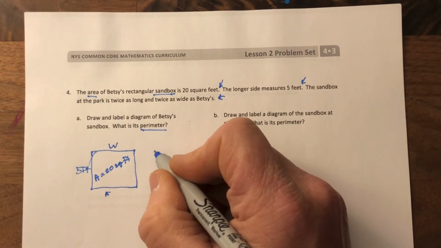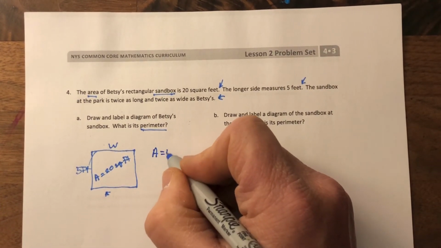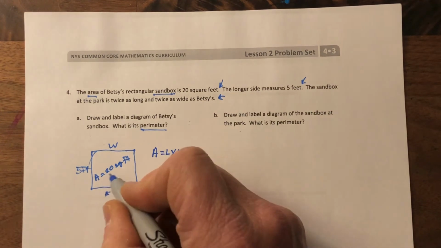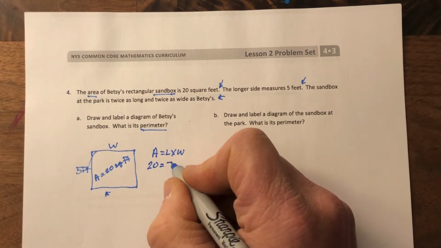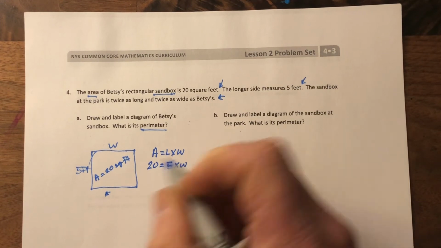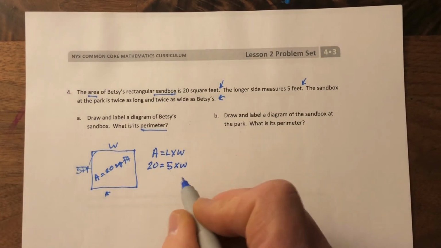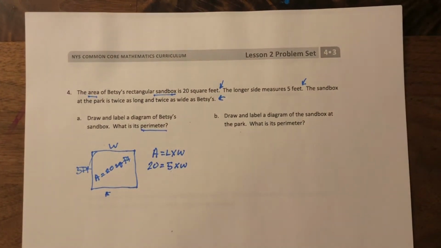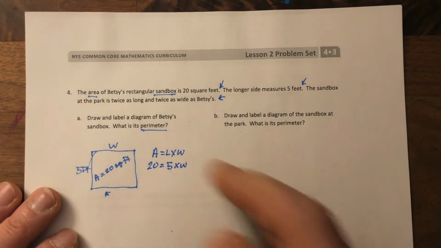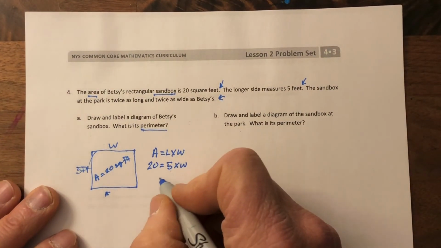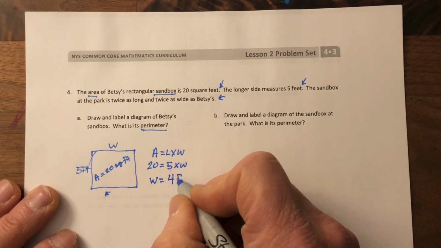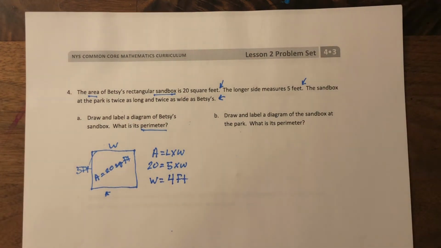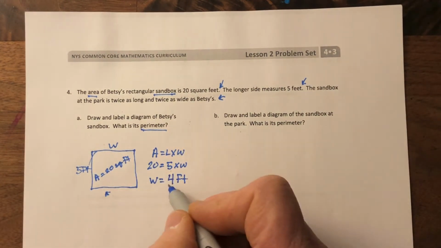So if I know that area is equal to length times width, I know this would be 20 equals 5 times W, right? So I have to ask myself, what times 5 is 20? We should know this, right? What does W equal here? What times 5 is 20? If you said 4 feet, you're correct. All right, it's 4 feet. So now I know that W is 4 feet.